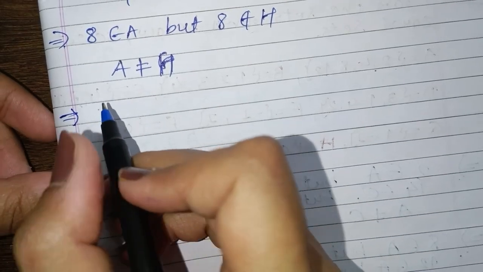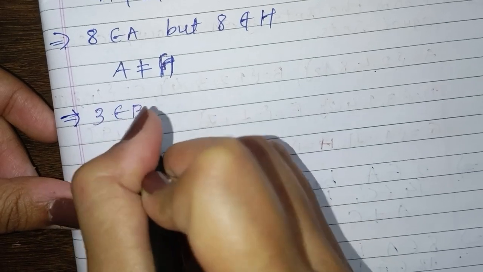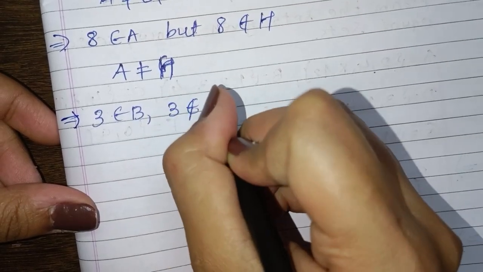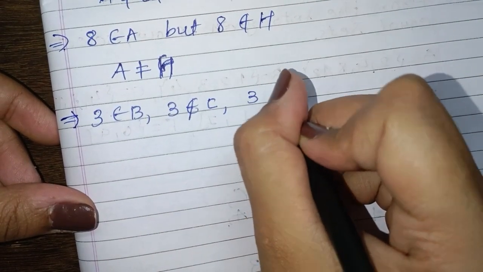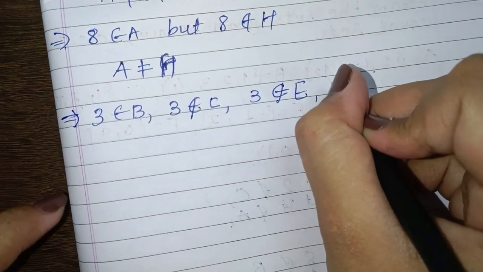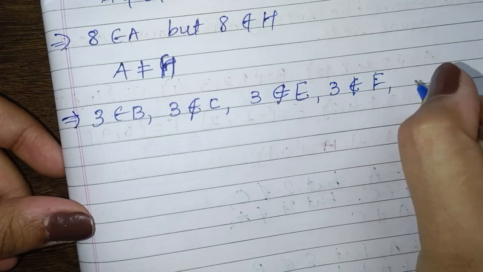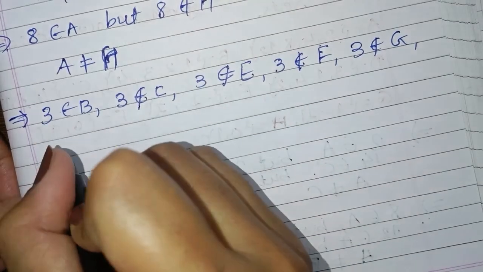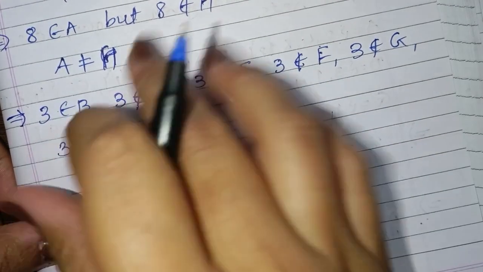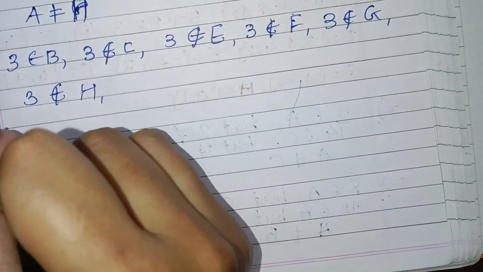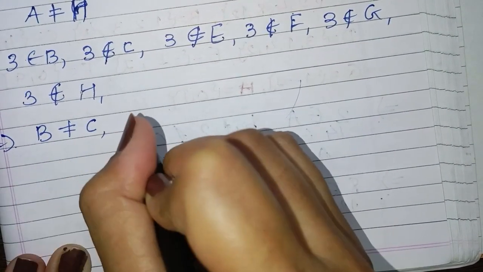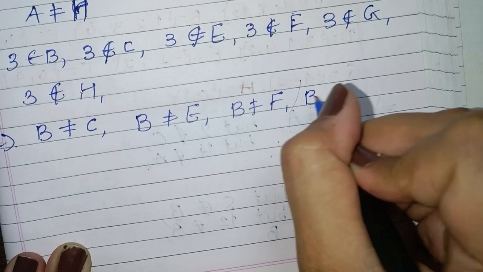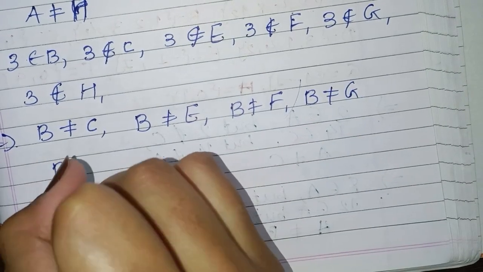Next we are checking the set B. If we take 3 belongs to B, then checking all the sets, 3 does not belong to C. Also 3 does not belong to E. Also 3 does not belong to F. 3 does not belong to G, and 3 does not belong to H. From this we can write B not equals C, B not equals E, B not equals F, B not equals G, and B not equals H.